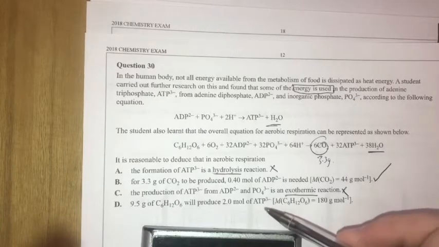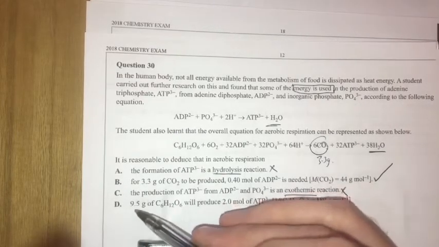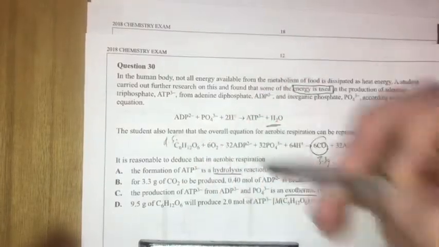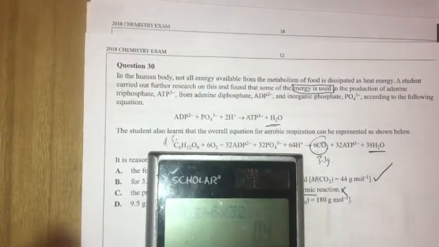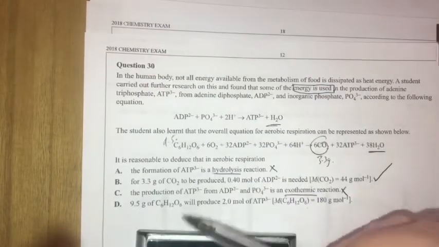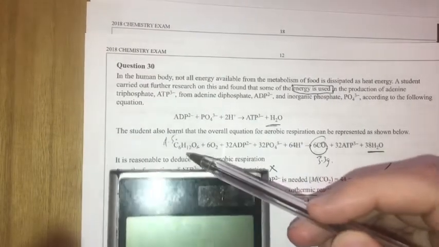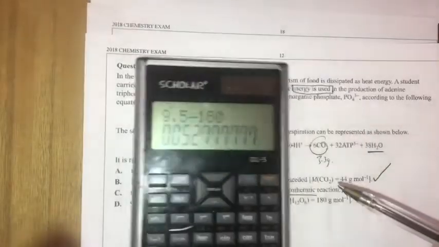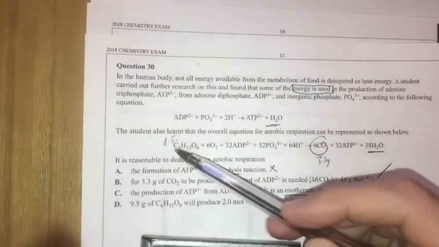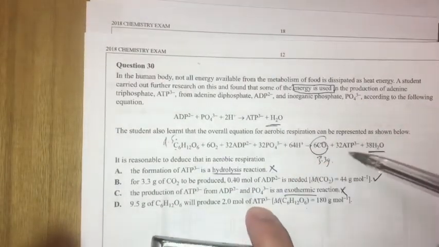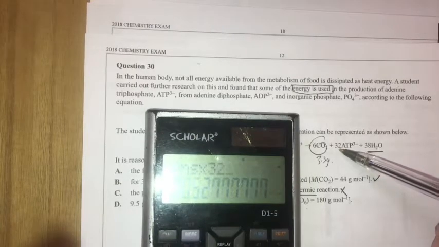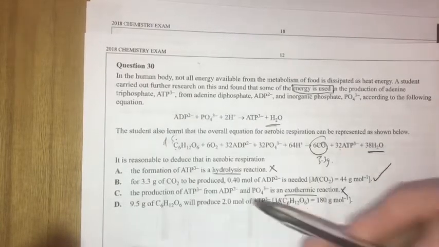Let's double check that this is not fine. I've got 9.5 grams of glucose. The molar mass of glucose is 180, so 9.5 divided by 180 gives me my number of moles of glucose. My ratio is 1 to 32, so if I times that by 32, I get 1.6, which is not 2.